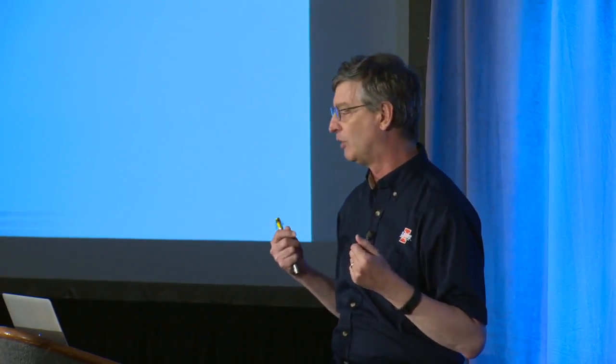MPI 3 has a much richer set of one-sided operations, and I think makes it much more interesting as a programming approach. And one part of that takes advantage of this one-sided model to apply it to using shared memory within the node. You may have heard of this described as the programming model MPI plus MPI, as opposed to, say, MPI plus OpenMP. And I'll say a teeny bit about that today.